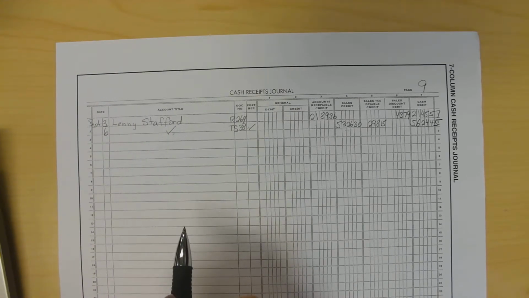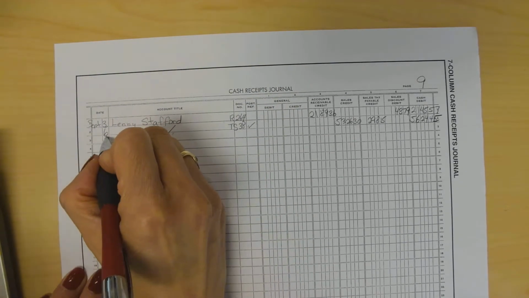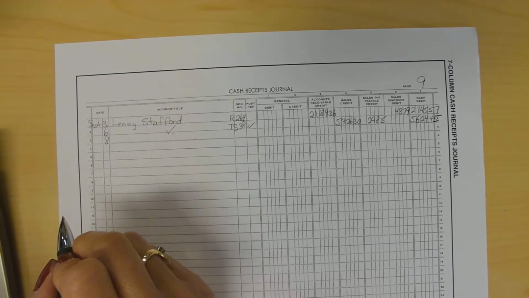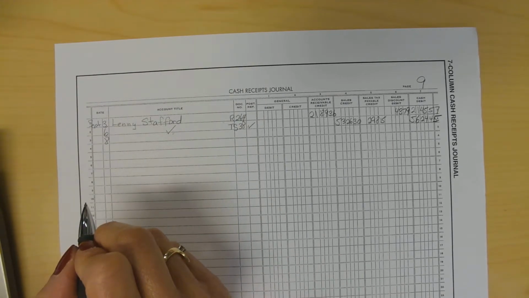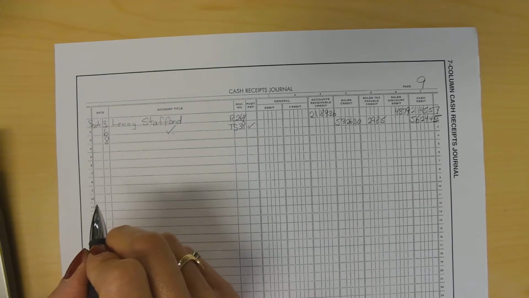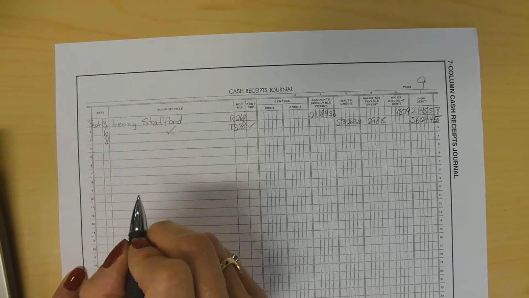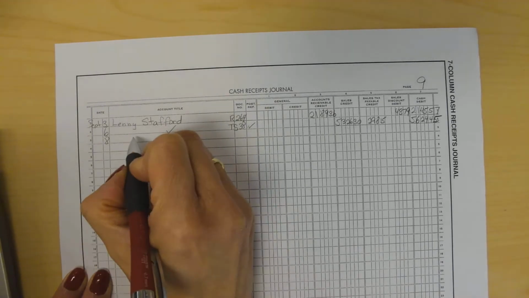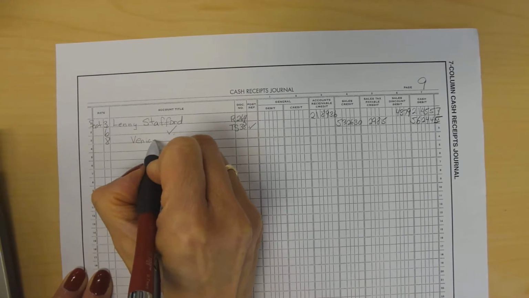Now, on the 8th, we received cash on account from Venice Cafe, covering sales invoice 218 for $390.34, less 2% discount. So on the 8th, we'll put Venice Cafe.